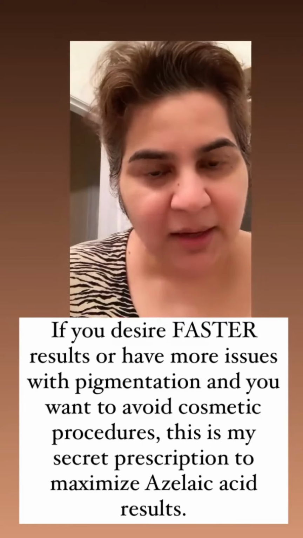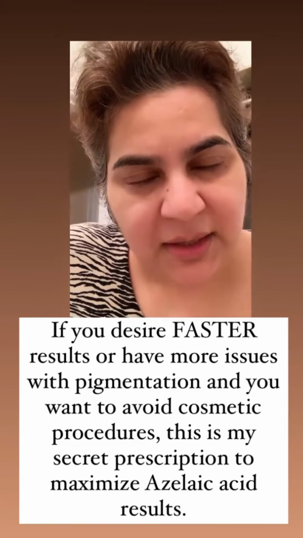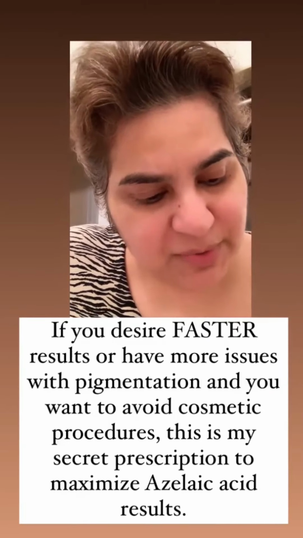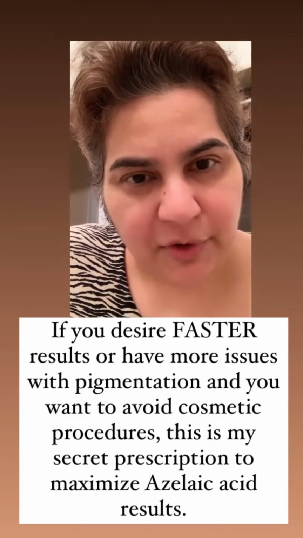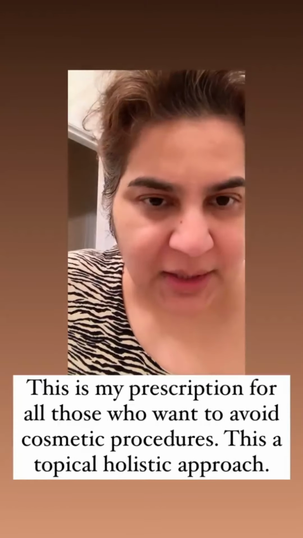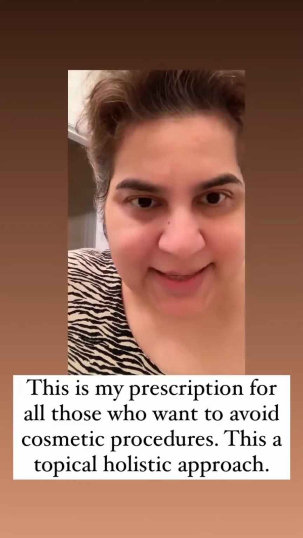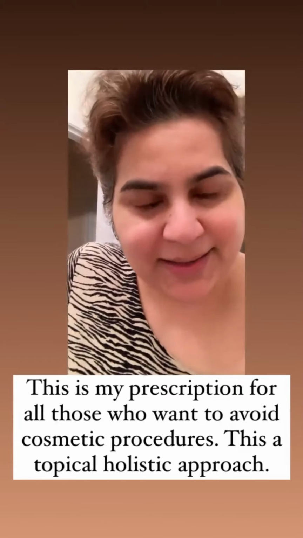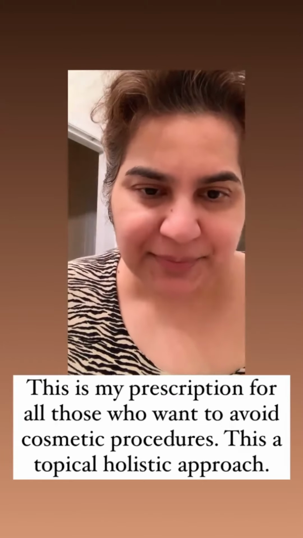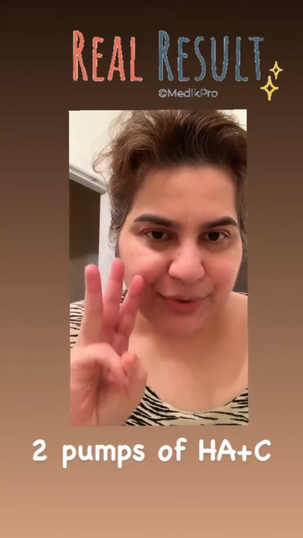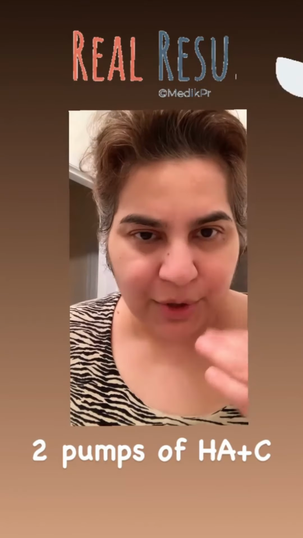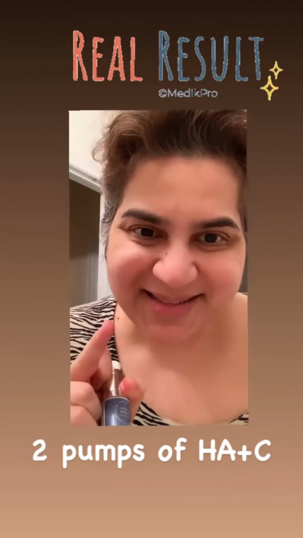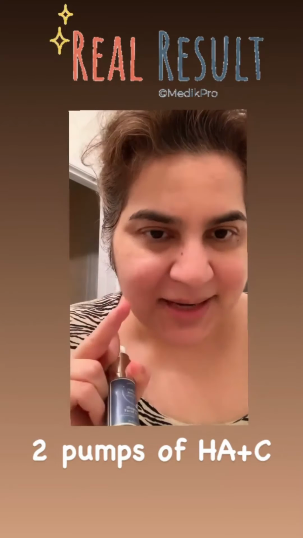Method number 3. If you have even more severe pigmentation and you're really worried, nothing is helping you, and you're one of those people who doesn't like to go for PRP microneedling, they don't want to go for the hydrofacials, for lasers, for IPLs, you're not a very procedural person. You're going to rely then on these holistic topical measures. So method number 3 is going to be, again, wash your face, cleanse your face. 2 pumps of hyaluronic acid and vitamin C is a must if you want fast results, okay?